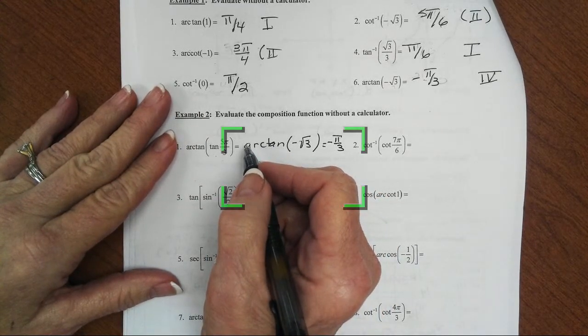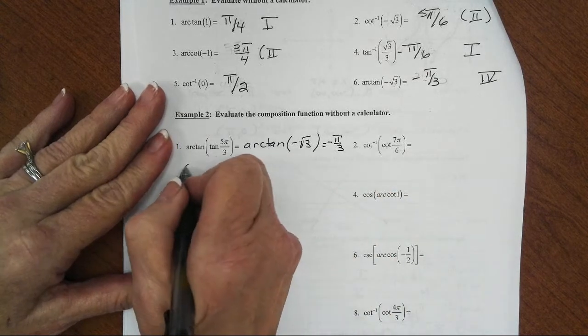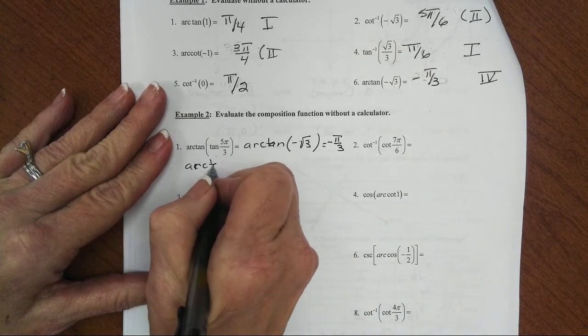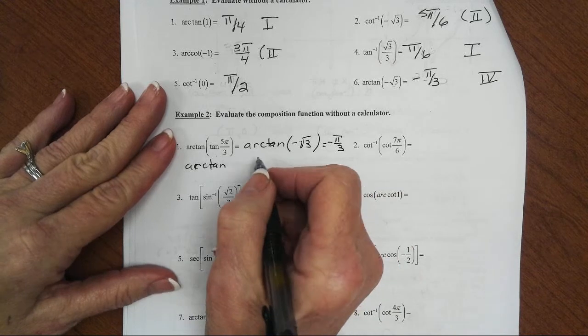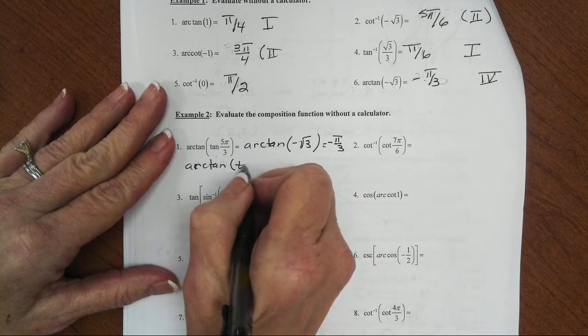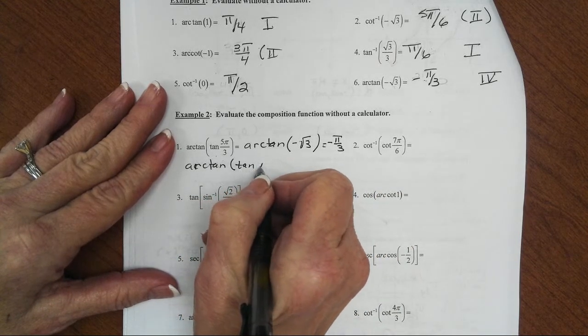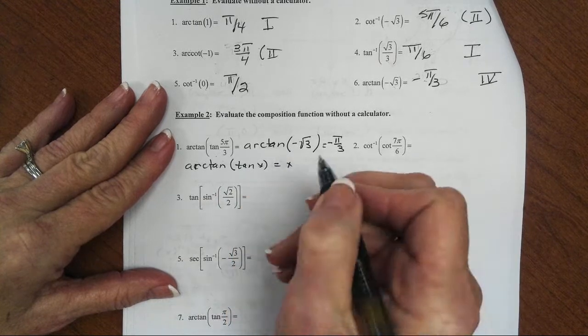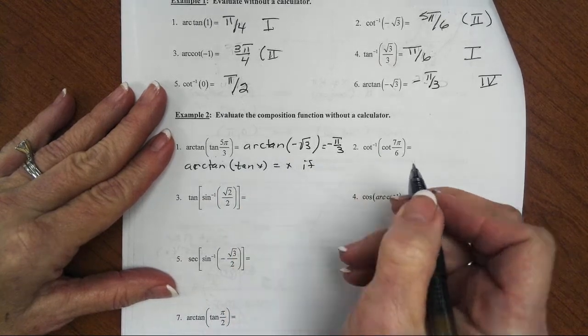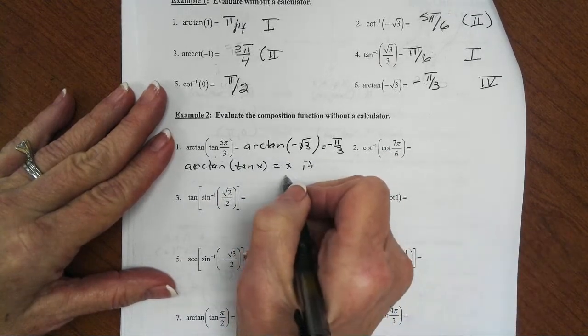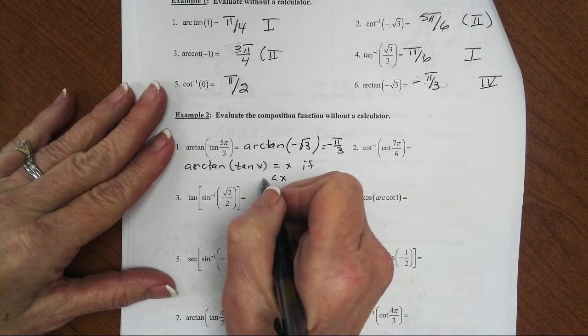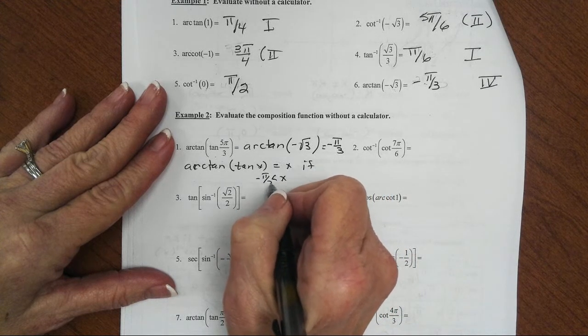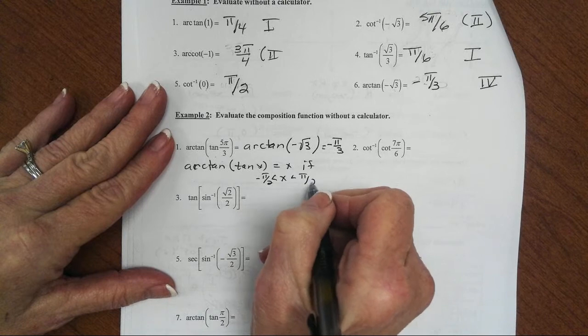The arctan of the tan of x, this will help you with some of the problems that you have seen on some of your worksheets. The arctan of the tan of any angle x is equal to x if x is between negative pi over 2 and pi over 2. So just a quick note on that.